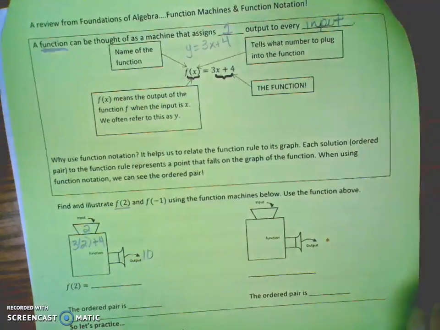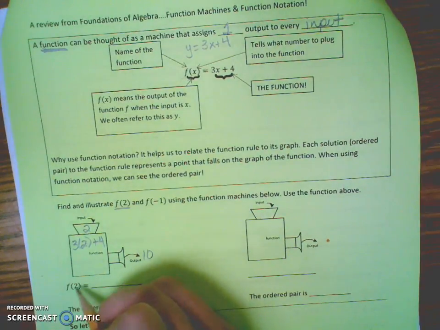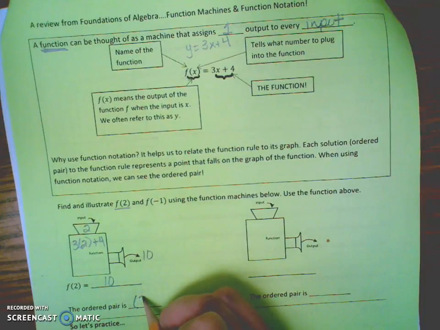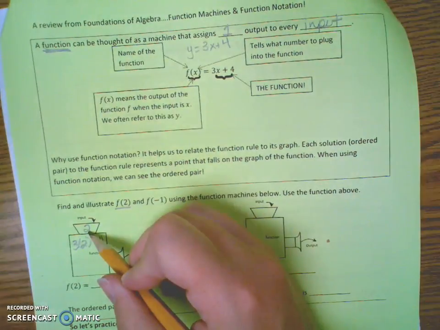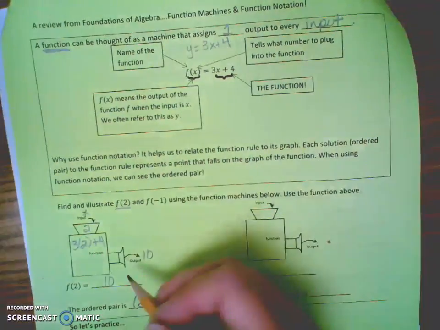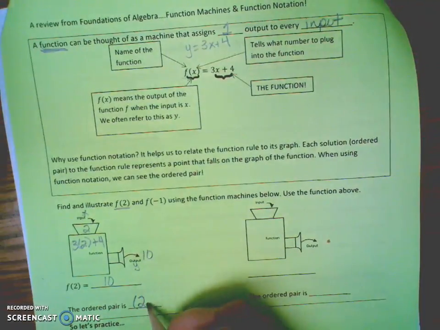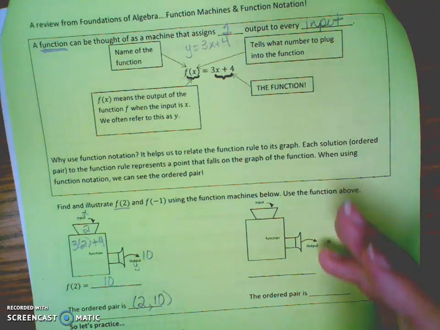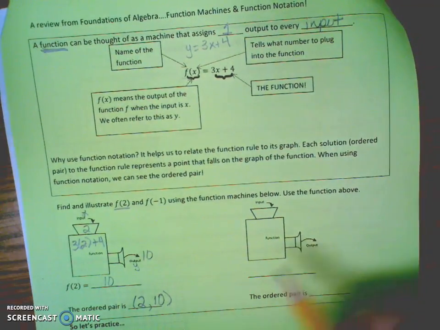So our output would be 10, and that means that f of 2 is 10, and our ordered pair is (2, 10). 2 is our x value. Input and x are the same thing, and output and y are the same thing. So (2, 10) is going to be our ordered pair for that one.